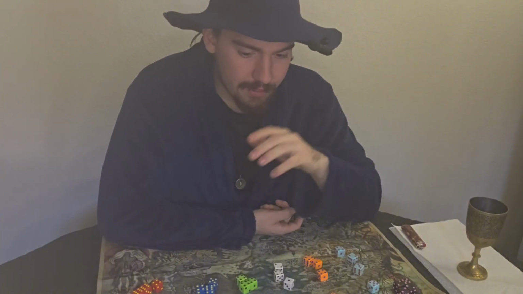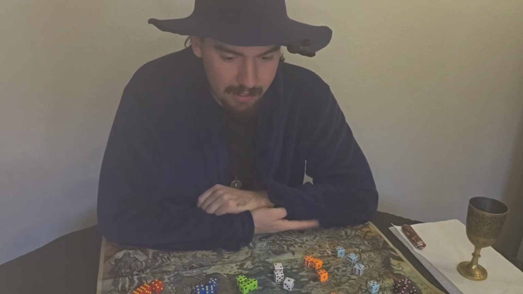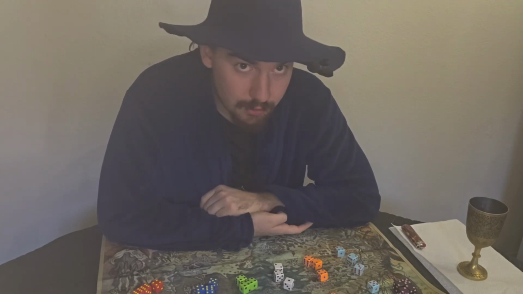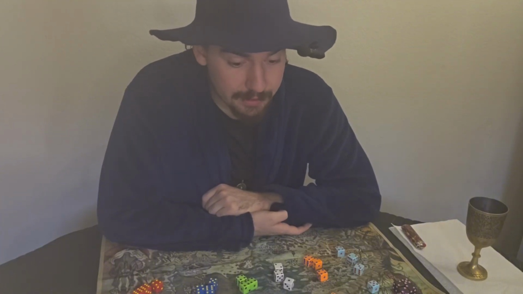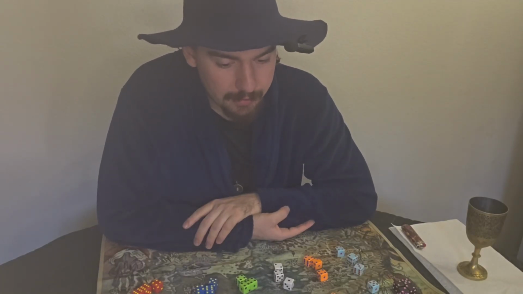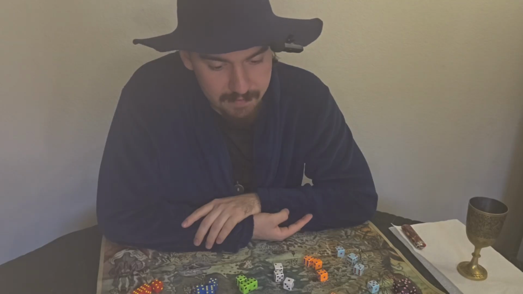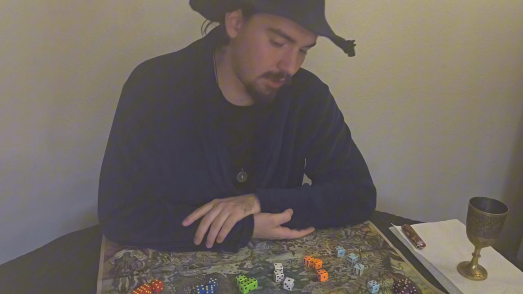Now, in 5th edition, both 2014 and 2024, there was also point buy. Using 27 points, with all the scores being base 8, you could buy points, with 1 point equaling 9, 2 points equaling 10, 3 points equaling 11, 4 points equaling 12, 5 points equaling 13, 7 points equaling 14, and 9 points equaling 15.